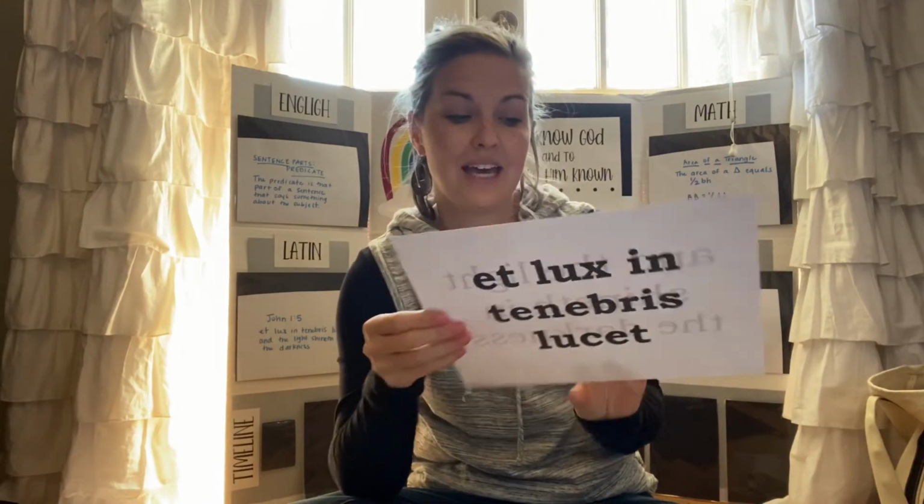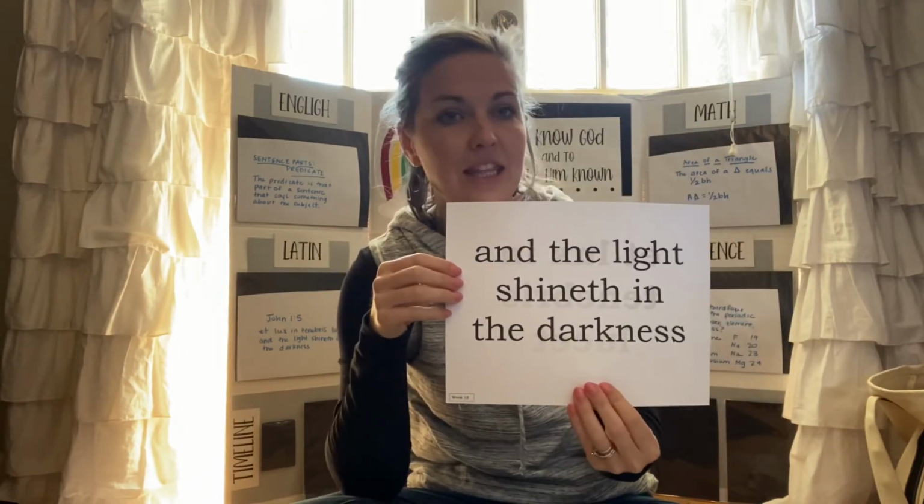Okay, I've got a super fun idea, but I don't know how to do it on my phone, and it would just look pitch black. So what I want you to do, if mom or dad will let you, is go find a flashlight and find maybe a little bathroom in your house. Like we have a little bathroom in the hallway. Turn the lights off with a flashlight and try to repeat this sentence. Et lux in tenebres lucet. And the light shineth in the darkness.